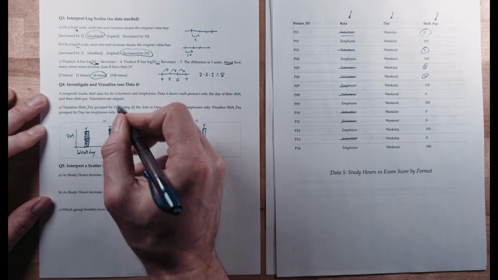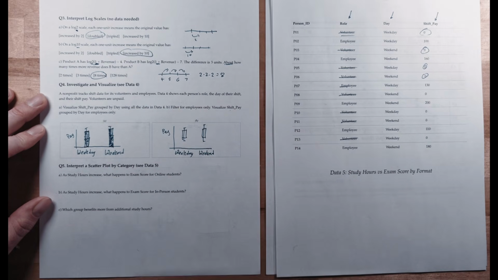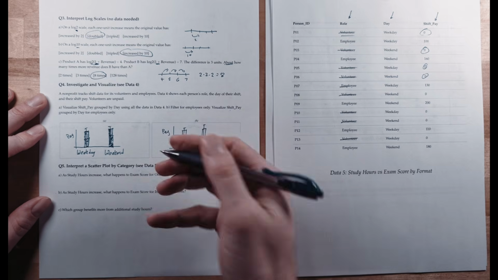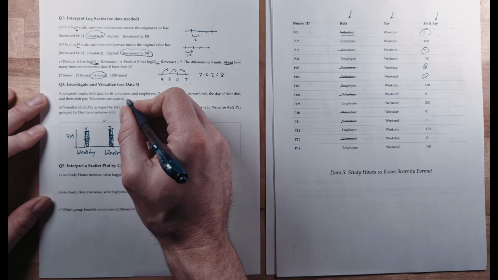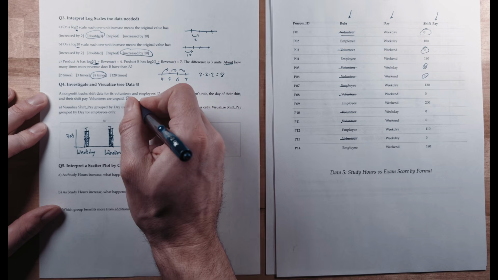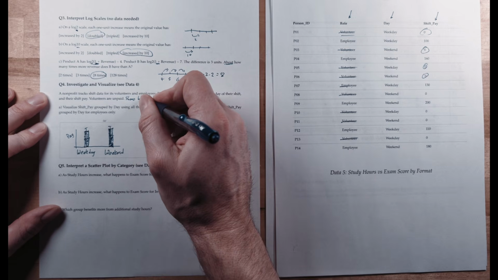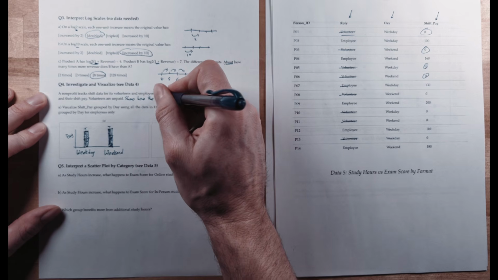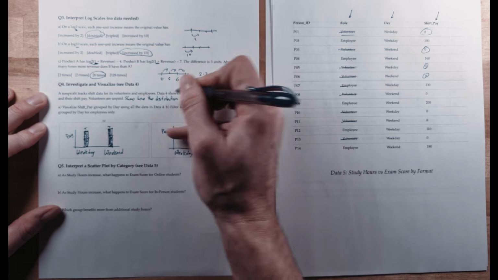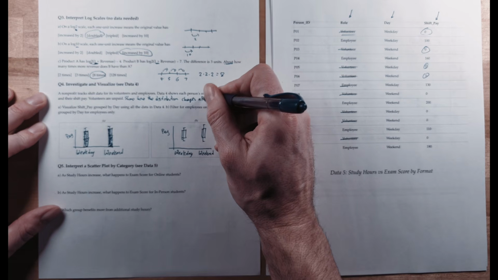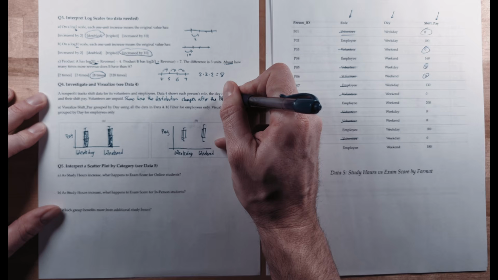And I think this question could be improved to communicate that intent a little better. So let me just write something in. Maybe we just say, show how the distribution changes after the filter.